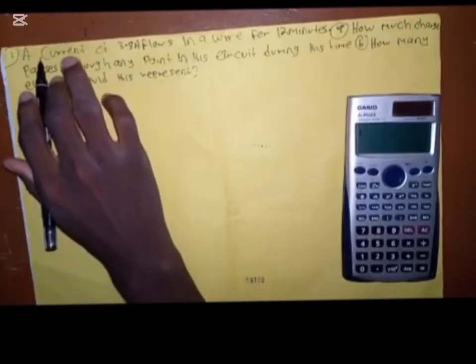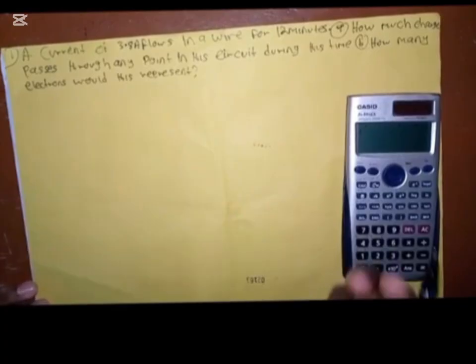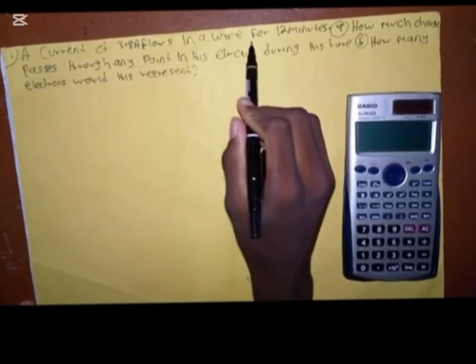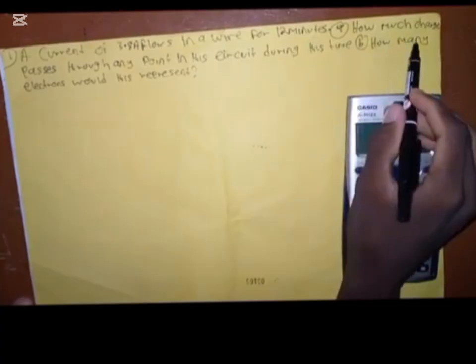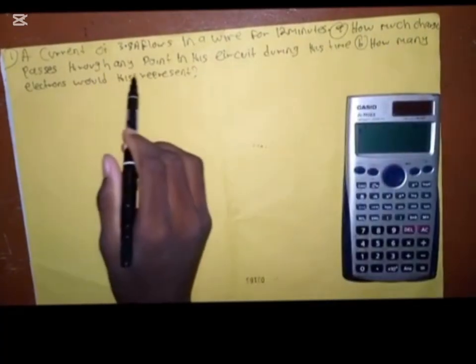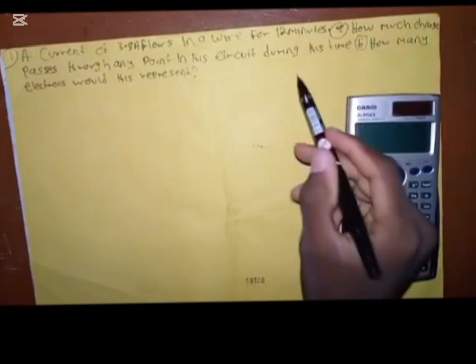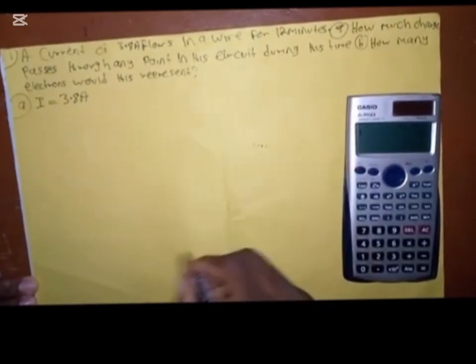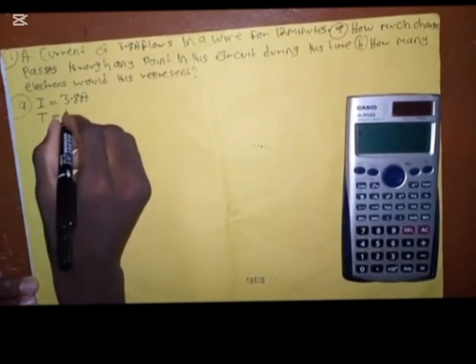Here are some problems that we will solve in order to understand Ohm's law, electric current, and power. Okay, let's move to number one. Number one says: a current of 3.8 amps flows in a wire for 12 minutes. How much charge passes through any point in this circuit during this time? We have been given the current: our current I is equal to 3.8 amps in a wire for 12 minutes. That is the time. Our time, T, is equal to 12 minutes.